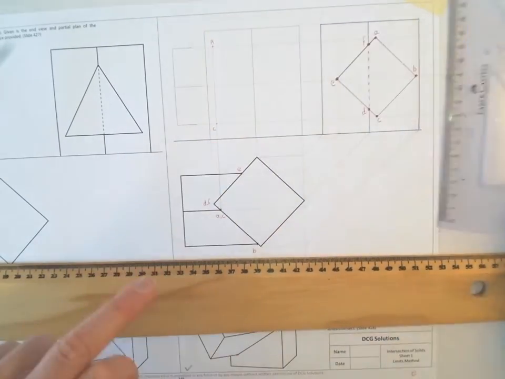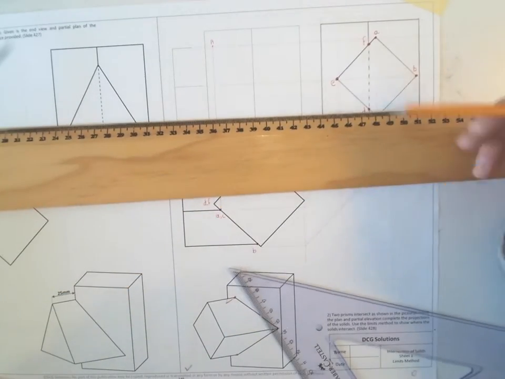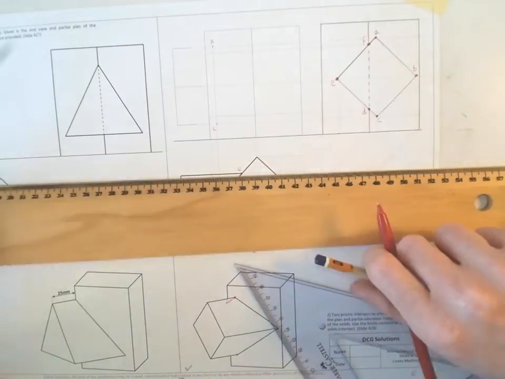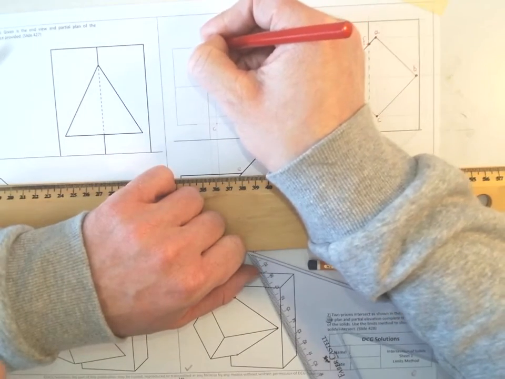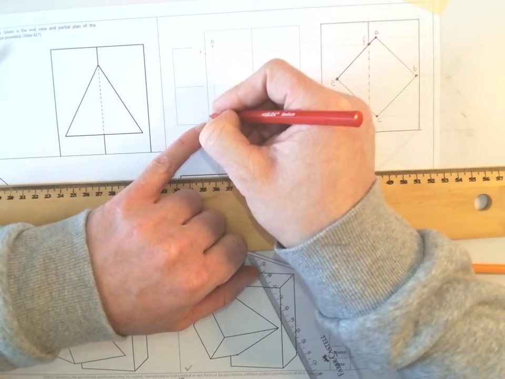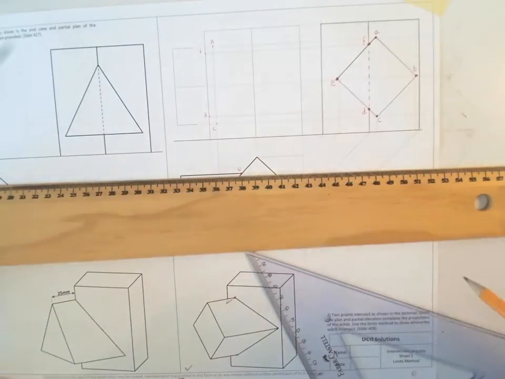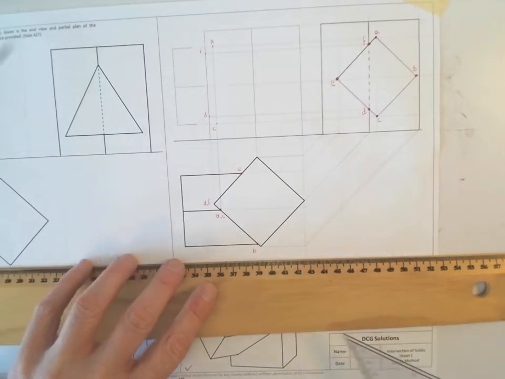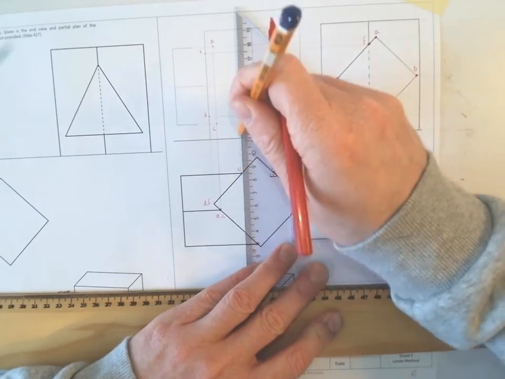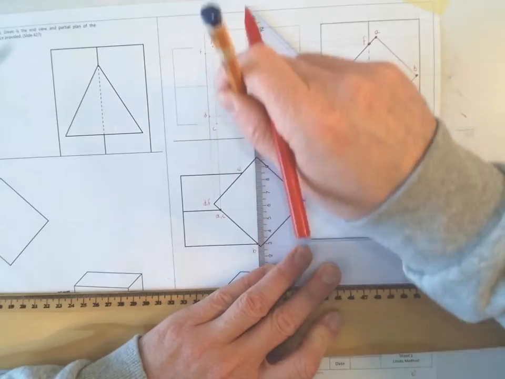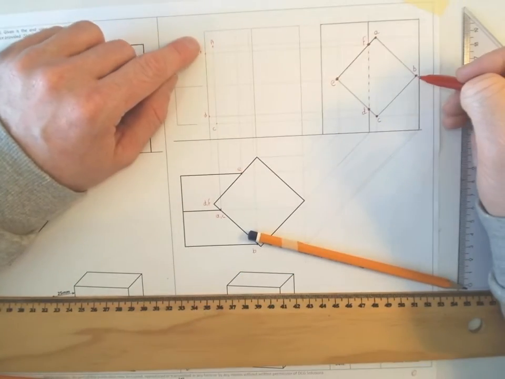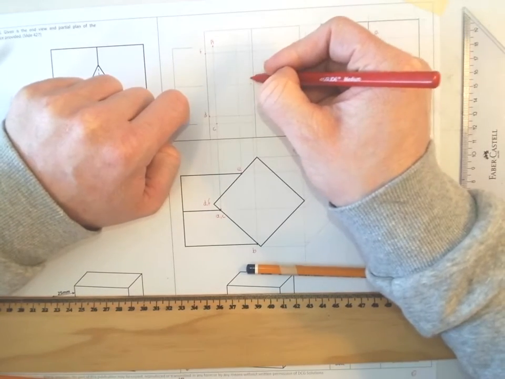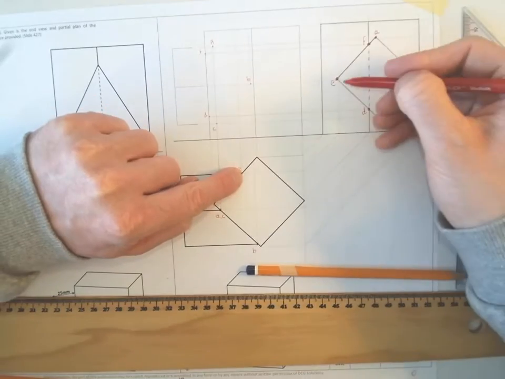We have D and F, so bring across D and F. So that's point F, that's point D. And we're going to do E and B next. So we'll bring up E, bring up B. So B is followed across, E is there, E is there.